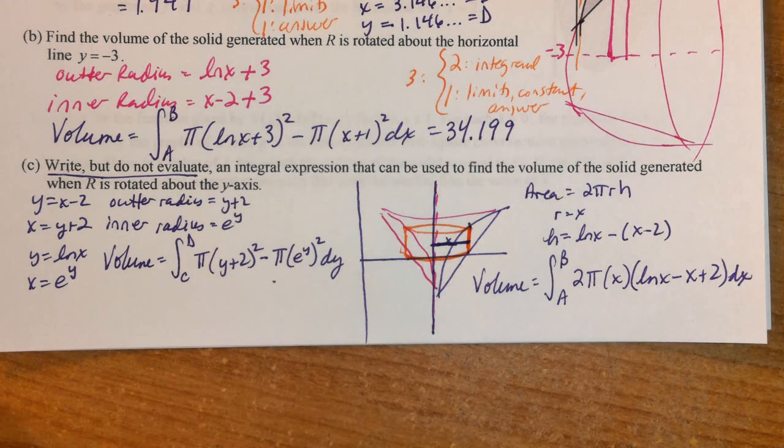Okay, that is it for our examples. So now you need to go and work the remainder of those problems in your packet.